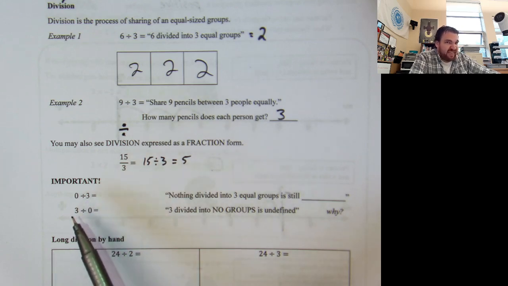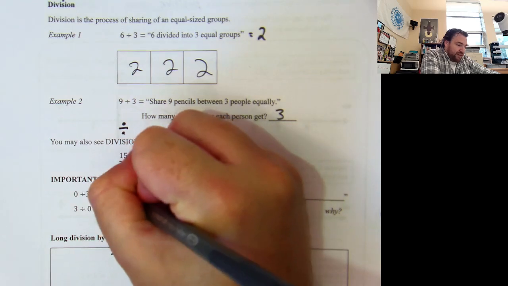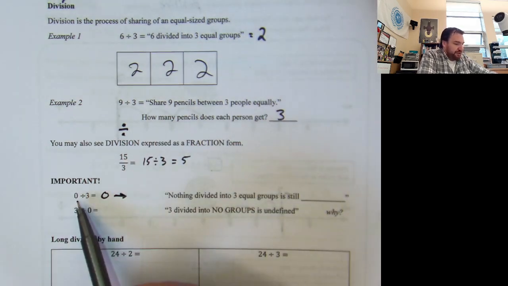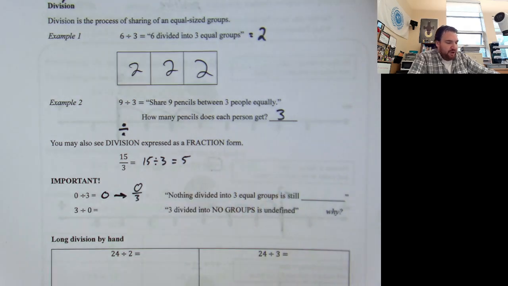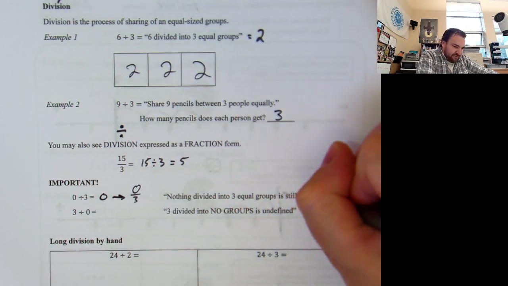You want to take nothing and you want to split it up into 3 groups. How big is each group going to be if you started with nothing? It's going to be empty. And the numerical representation for that is 0. The fractional representation for 0 divided by 3, the first one's always the numerator, the second one's always the denominator, so it's going to be 0 over 3. You want nothing divided into 3 equal groups is still nothing.